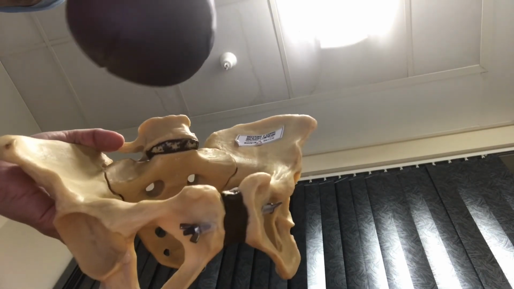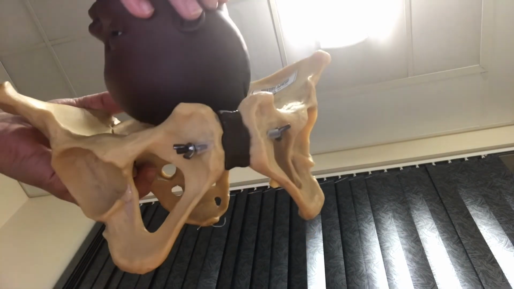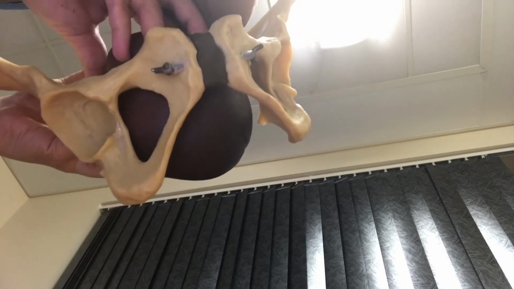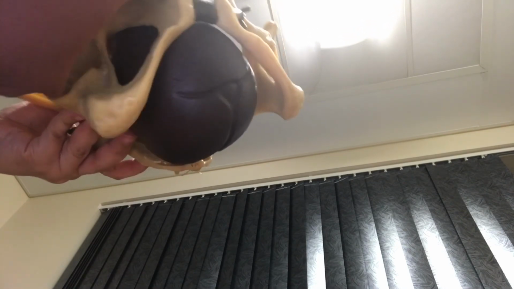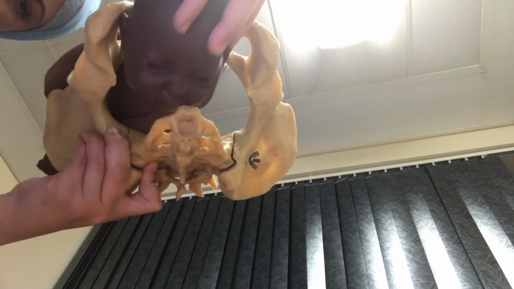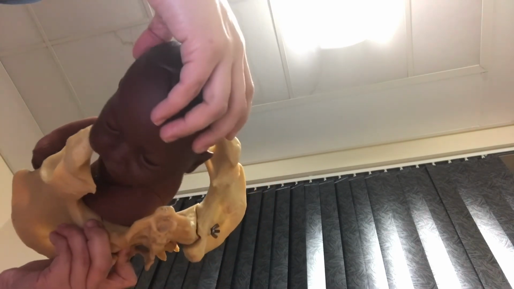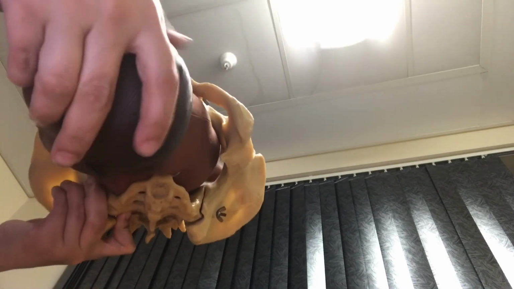So first of all, the head has to do engagement and then descent, increase its flexion and then internally rotate. So again here, the engagement, descent, increased flexion and internal rotation. Now it is ready in the anteroposterior diameter of the outlet. With further contraction, the head will go for extension and will be delivered. Then the head has to restitute, rotating again to regain its original position, and do external rotation to bring the shoulder in the anteroposterior diameter to be delivered.